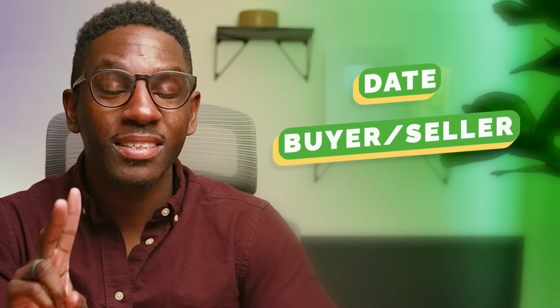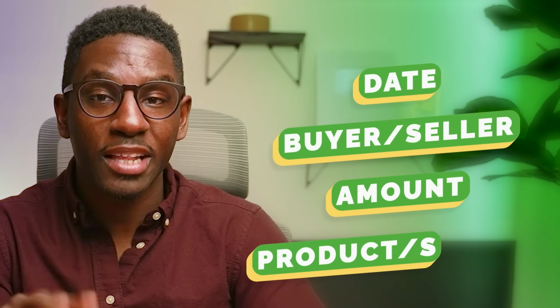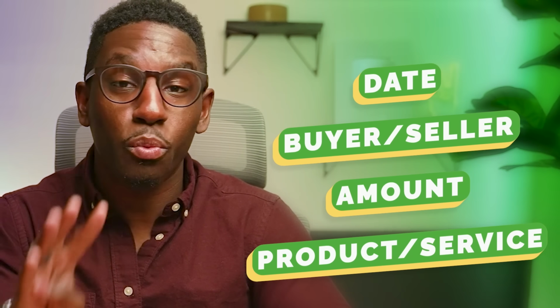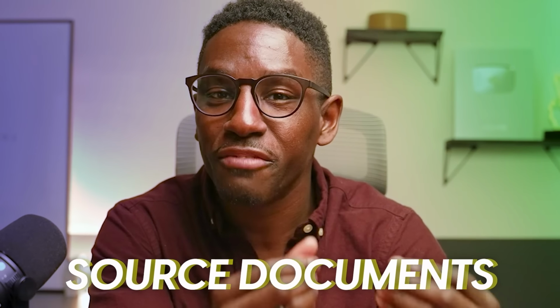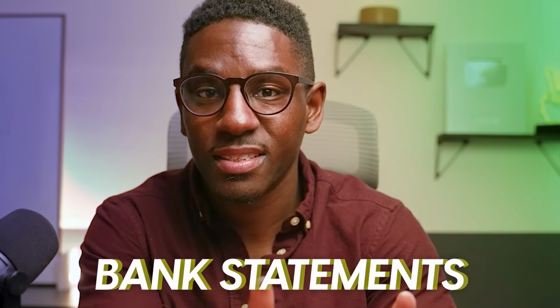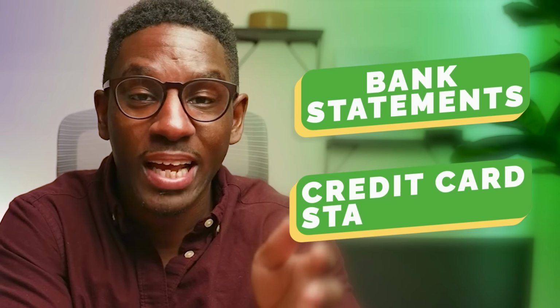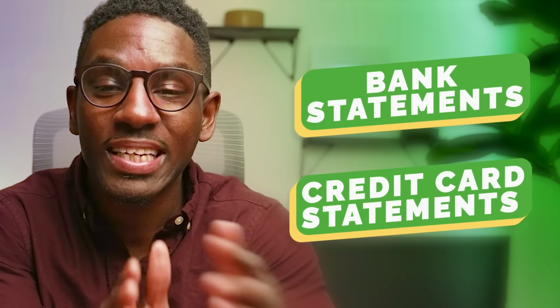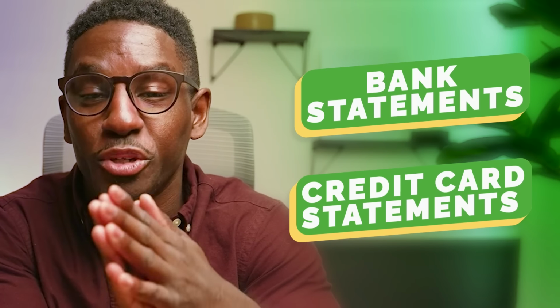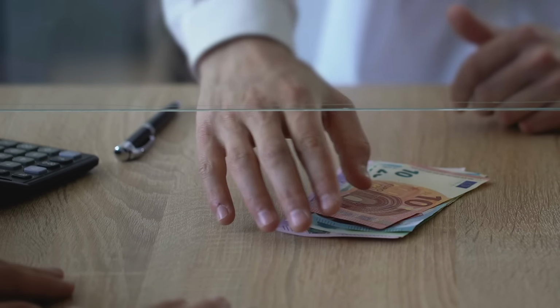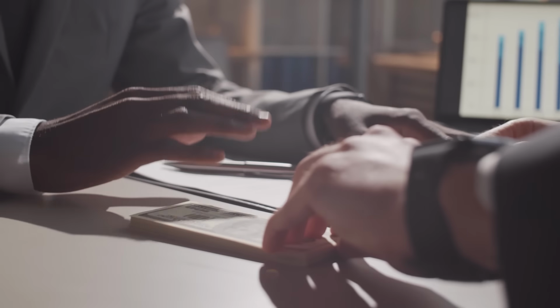All of these documents have a date, a buyer and a seller, an amount, and the product or service that was provided. Now, most people don't keep physical copies of their source documents. Instead, they rely on bank statements to tell the story. In most cases, bank or credit card statements have all the information needed to substantiate a transaction. But keep in mind that cash transactions are not recognizable using bank statements alone.